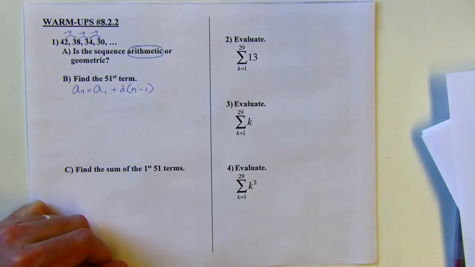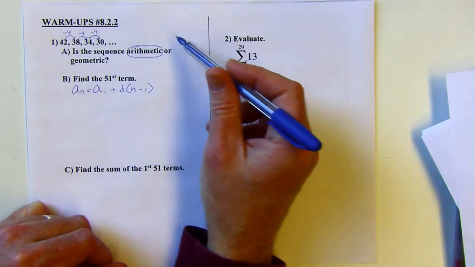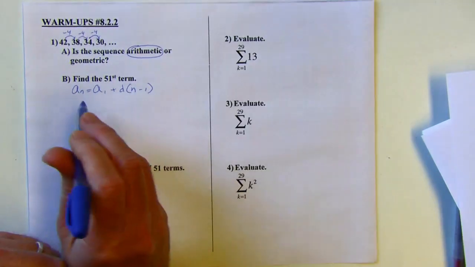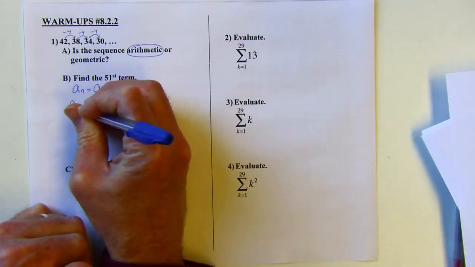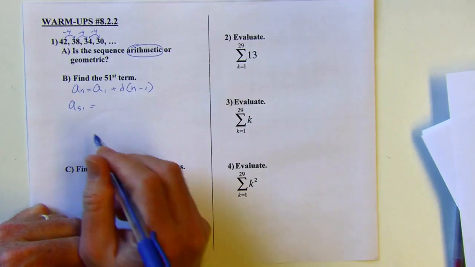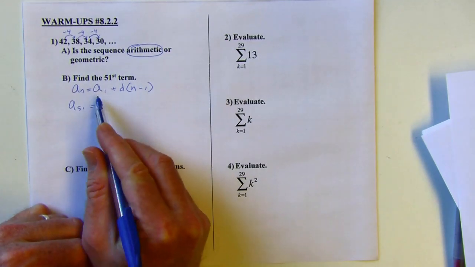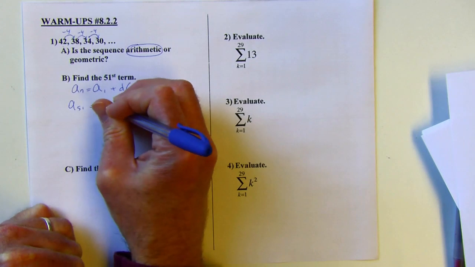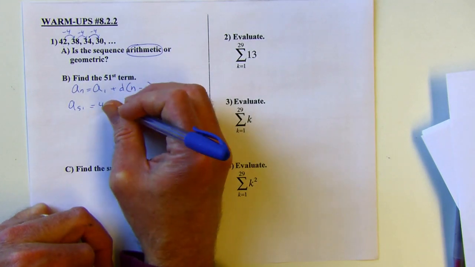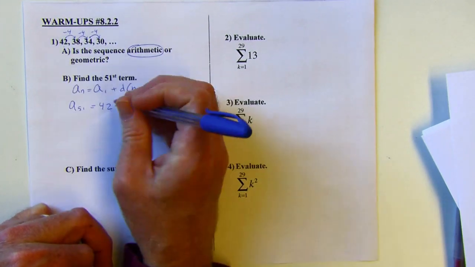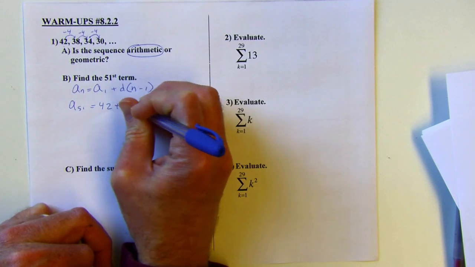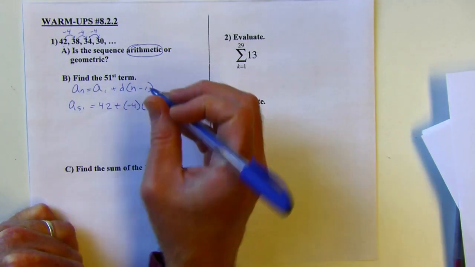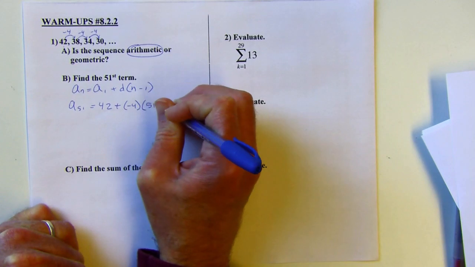Okay, so if I want the 51st term, I could just build this out till I get to the 51st term, but I'd probably lose count at some point. So it's going to be much quicker to use this formula. So the value of the first term, a sub 1, well, a sub 1 is 42, right? That's the first term in the sequence. I can see it up there. The difference I just found up here was -4. Okay, and then I'm looking for the 51st term, so my n here is going to be 51.